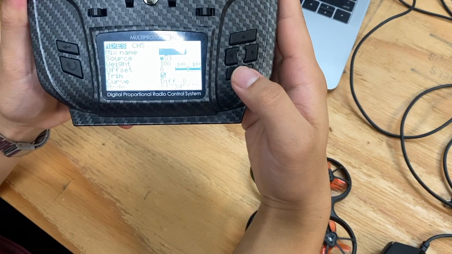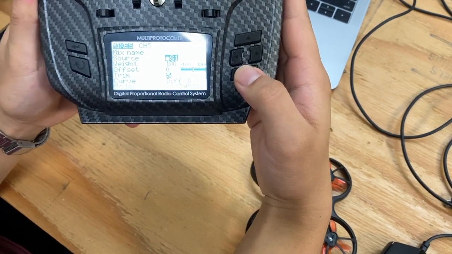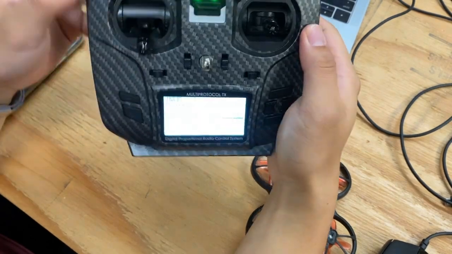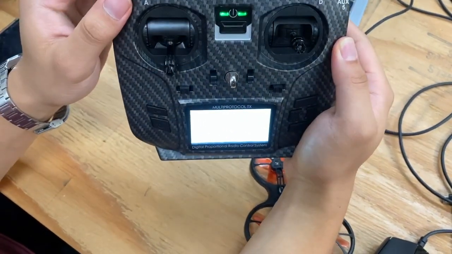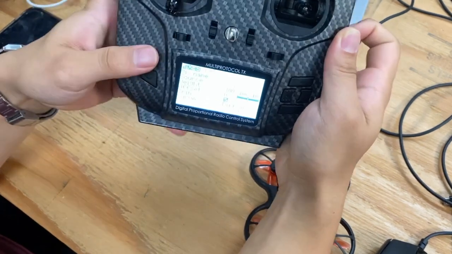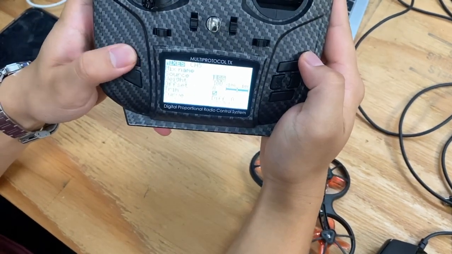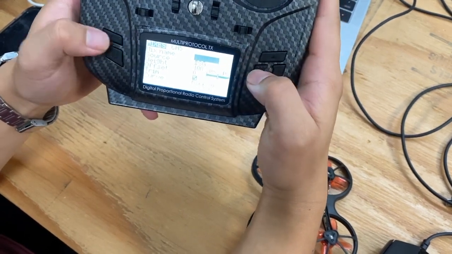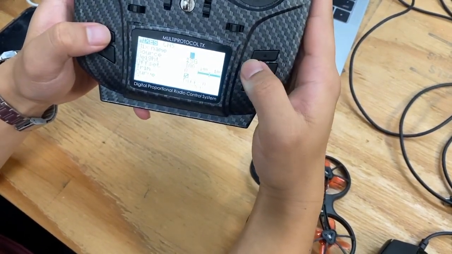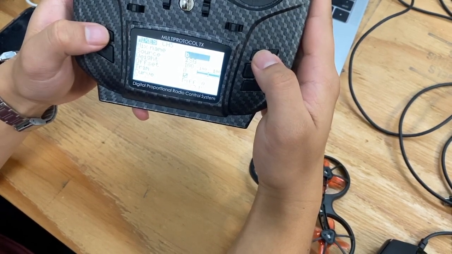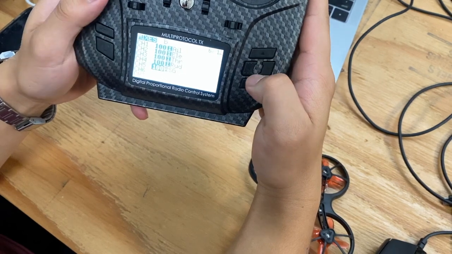And when you get into the menu, you can go to source, press enter, and switch on any switch that you want to assign. So here, and then press the enter button. If you want to name your mix, you can name it here. And then return.